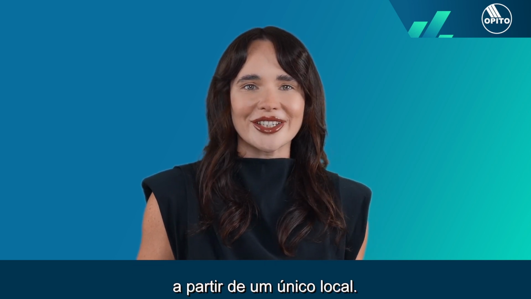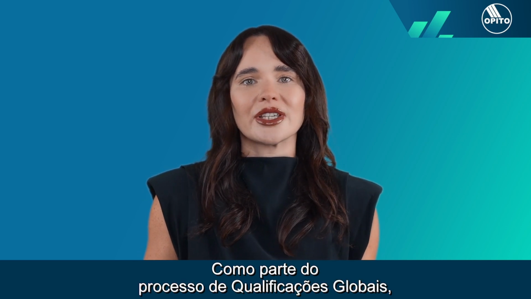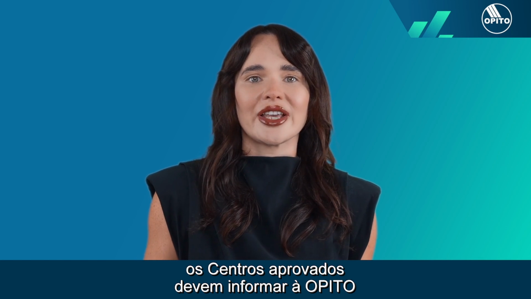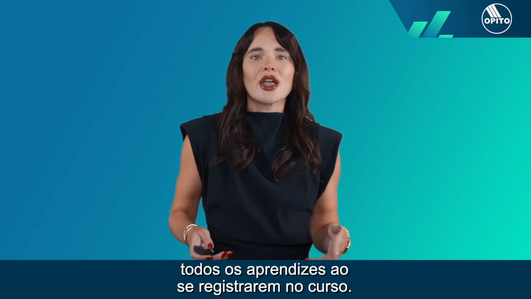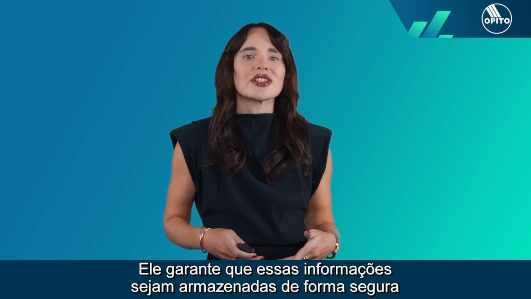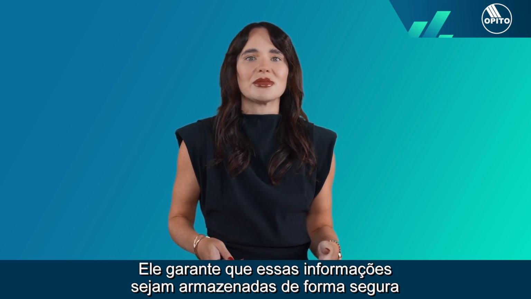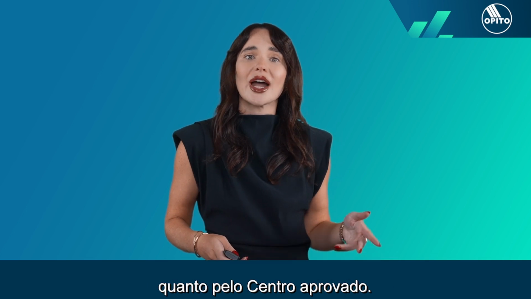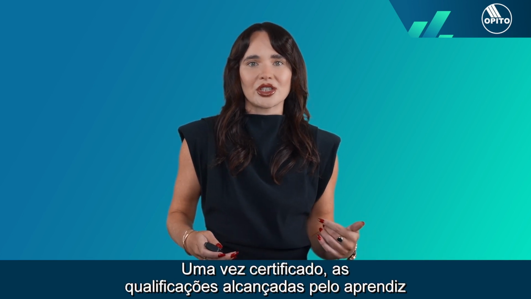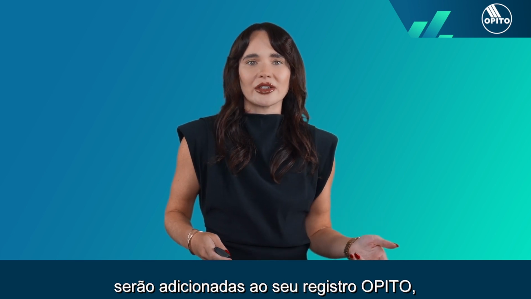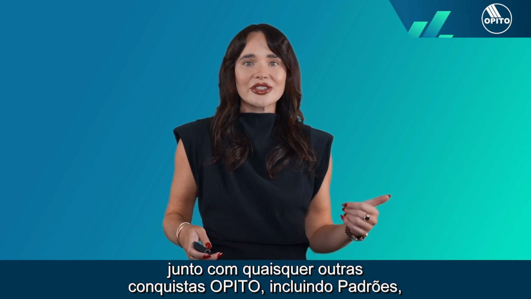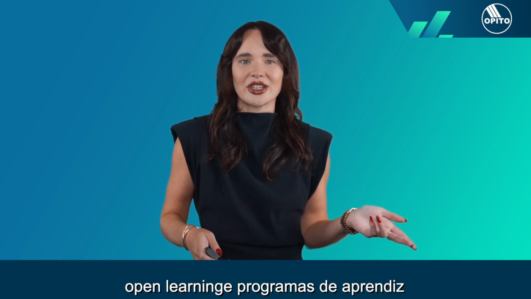a single location. As a part of the global qualifications process, approved centres must inform OPITO of all learners as they register onto a course. The Hub makes it easy to enter and share this data with OPITO. It ensures that this information is stored securely and can be accessed and shared by both OPITO and the approved centre. Once certified, the learner's achieved qualification will be added to their OPITO record, alongside any other OPITO achievements, including standards, open learning, and apprenticeships.